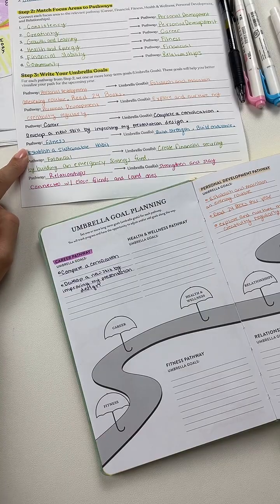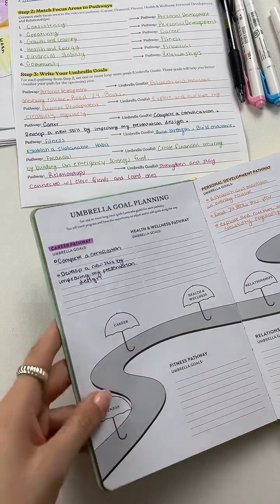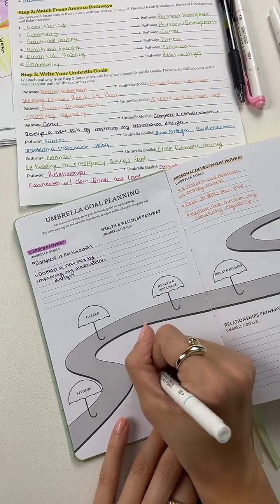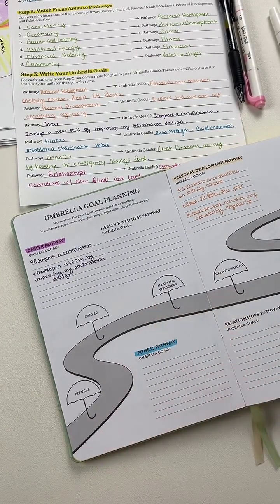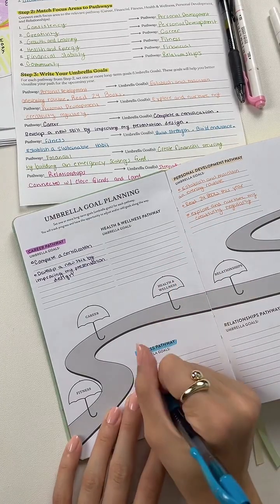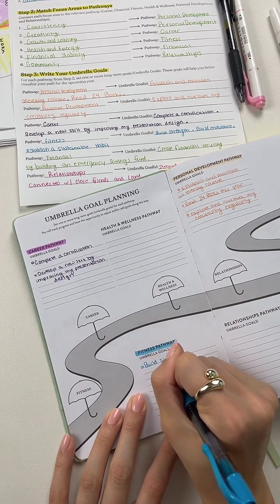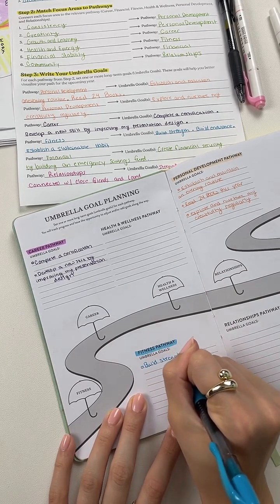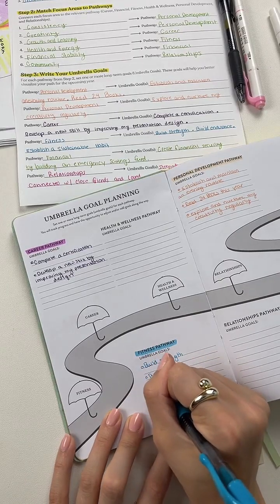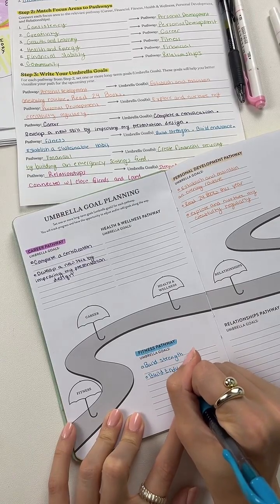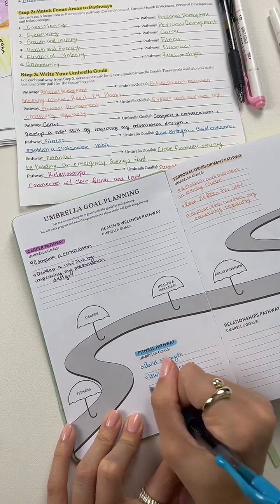Amazing. Now we're going to move on to that fitness pathway. And we are going to write the first one is going to be build strength. And then the second bullet will say build endurance, because these are two separate things. And we will accomplish them in different methods.